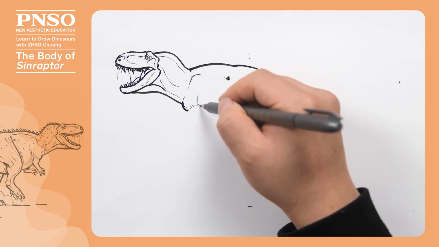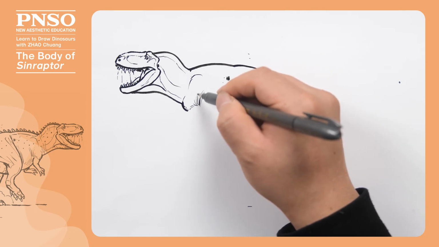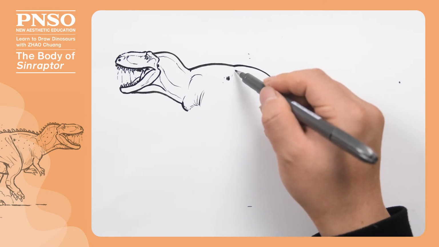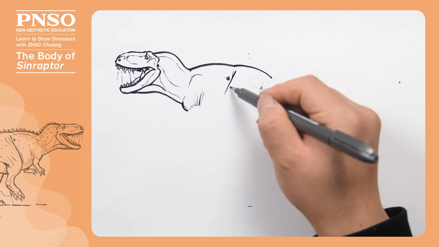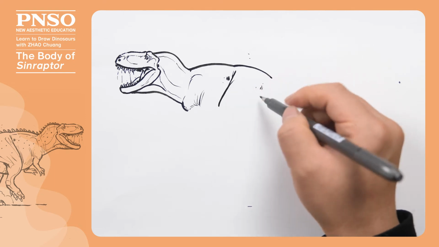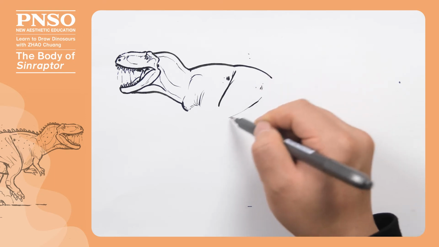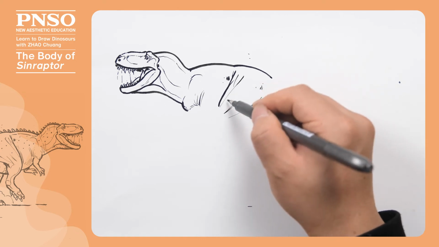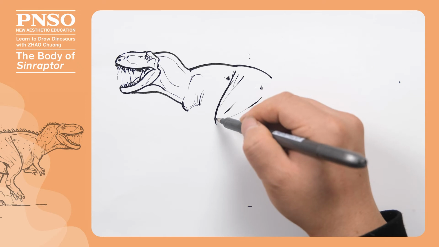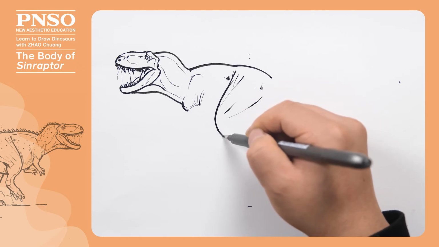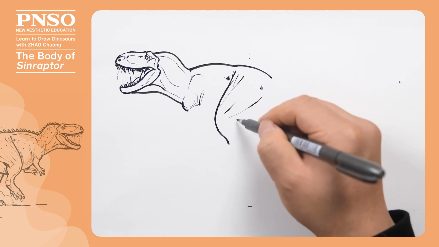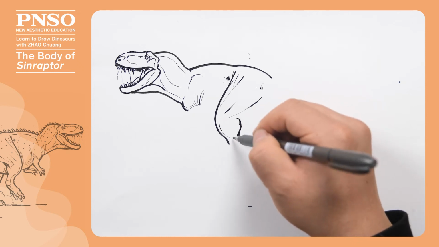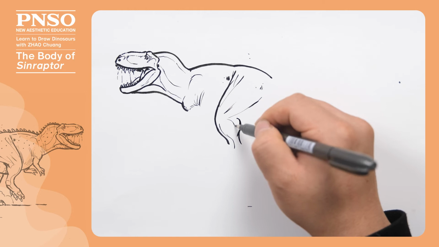Here, we draw its armpits. Next, let's draw its thigh. Knee, shank, and the muscles on its shank.